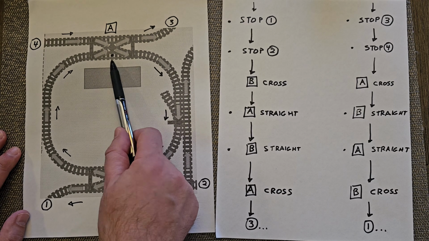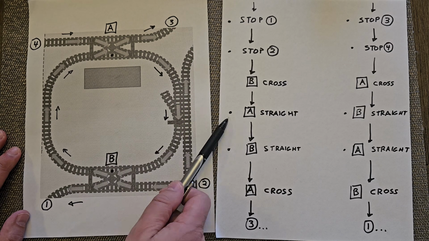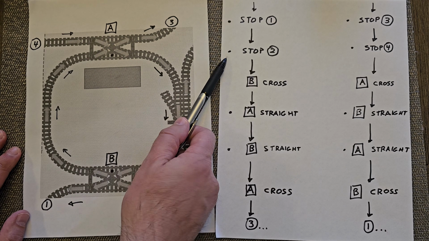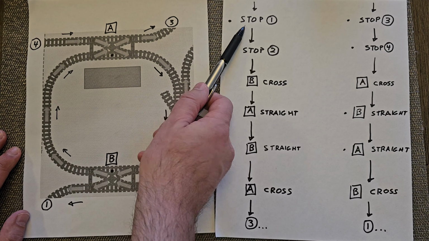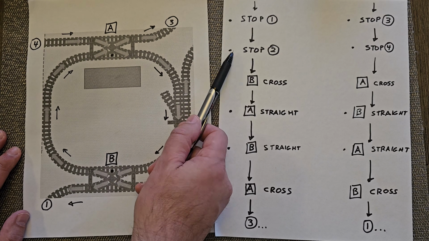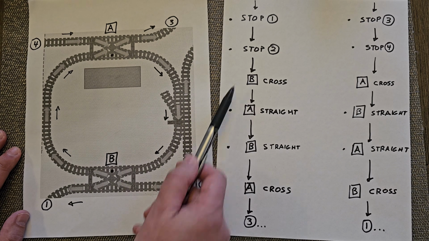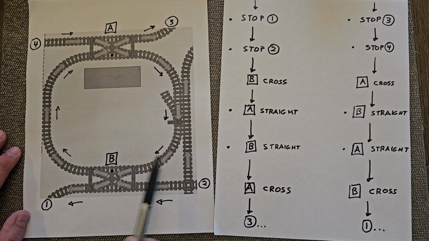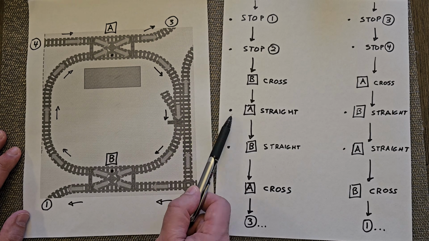When it hits that A, we want it to take an action. So these dots are where we want actions to happen. So when it hits stop 1, we want the train to stop. We don't want the train to do anything when it just goes through the B crossing. So there's no action there, but there is an action here.